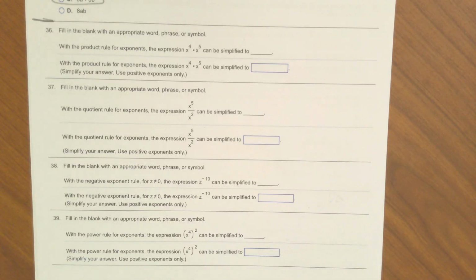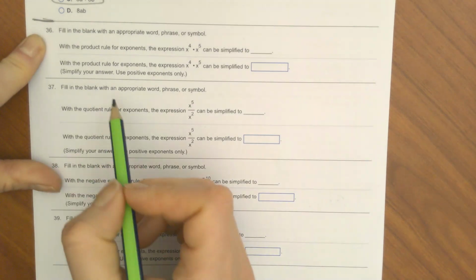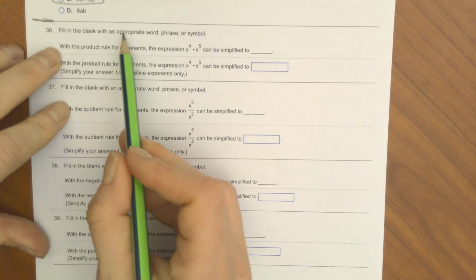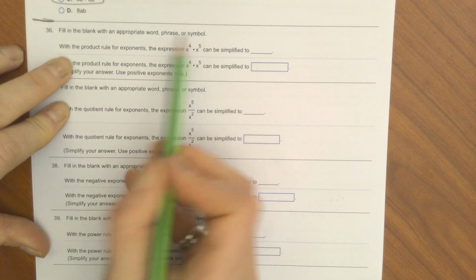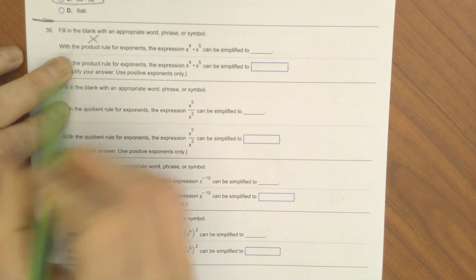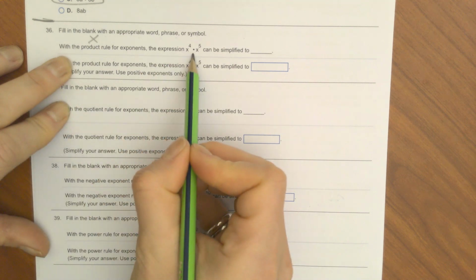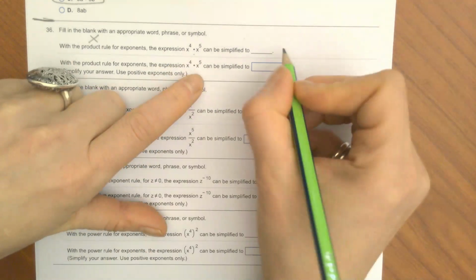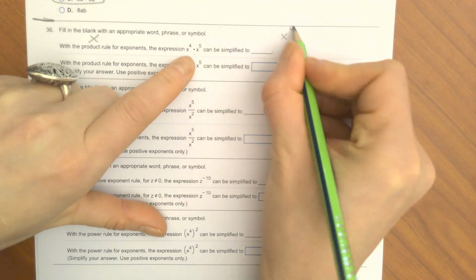Okay, so we're doing the final exam review part A, question 36. It says fill in the blank with the appropriate word, phrase, or symbol. So it says with the product rule, that means multiply, with the product rule for exponents, how can this be simplified? So if you don't remember the rule, it's okay.